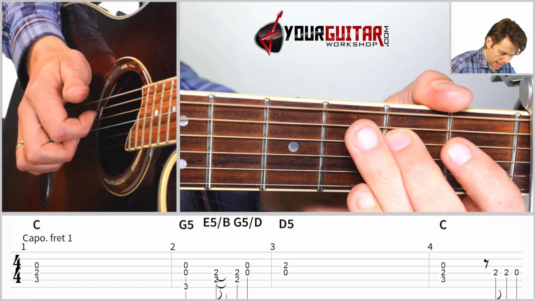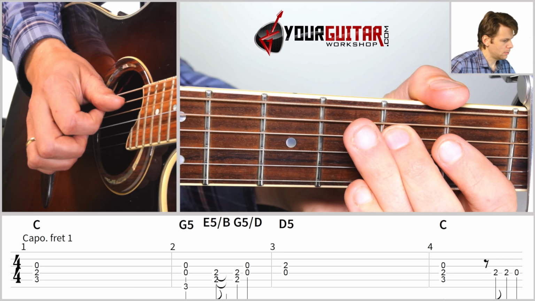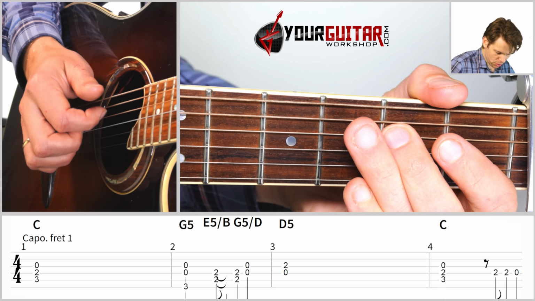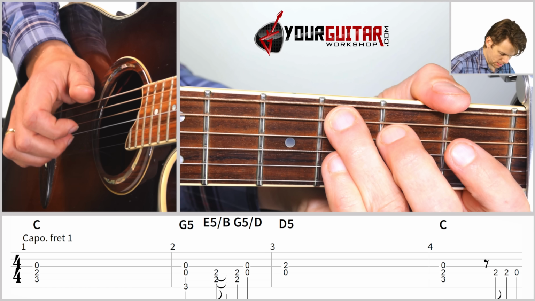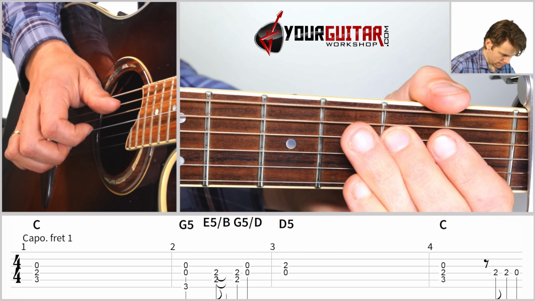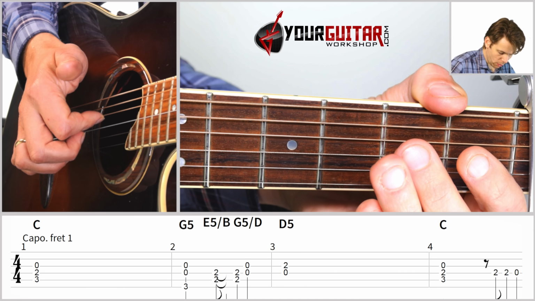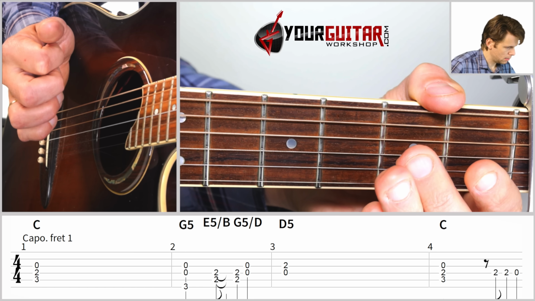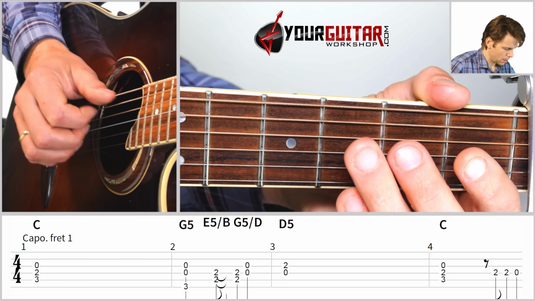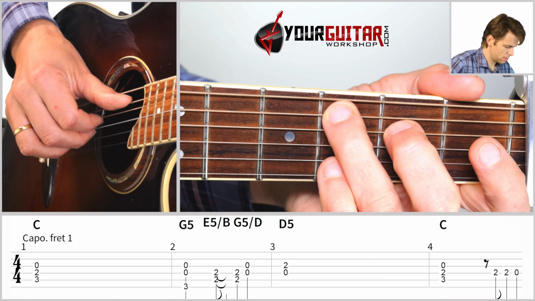Then I make a slap and a flick with my index finger. And then what you have to do is make sure you single out that D string. So you get this. After that slap and flick, you play open D string also with your index finger. It's like this. So that fourth bar goes like this. 3, 4.